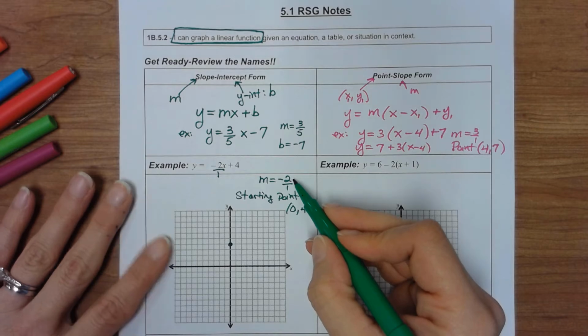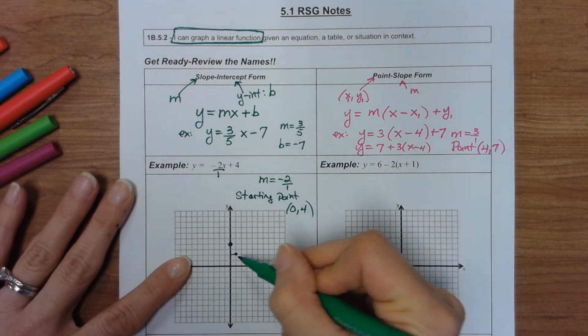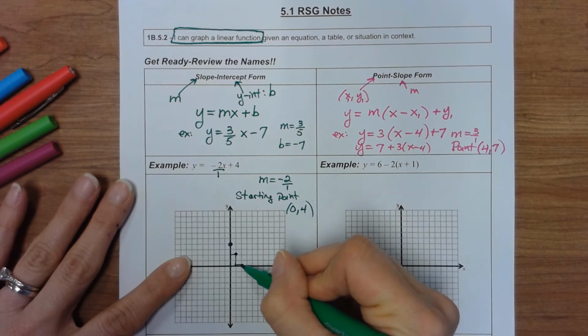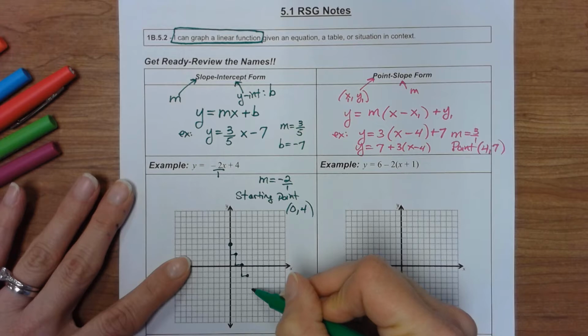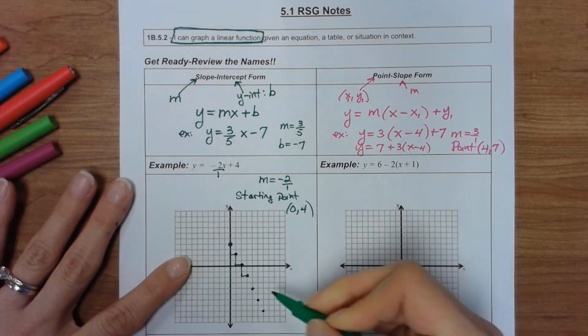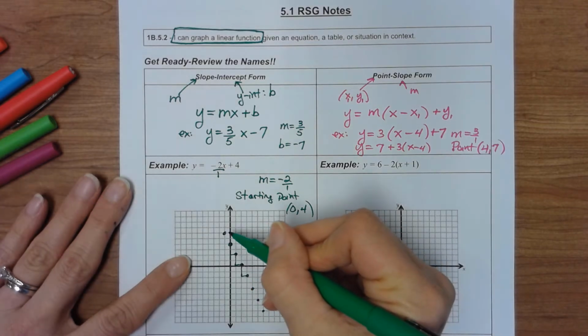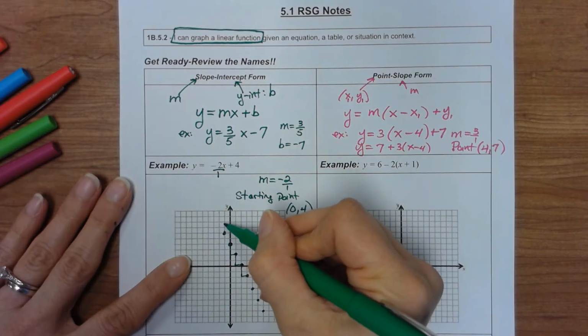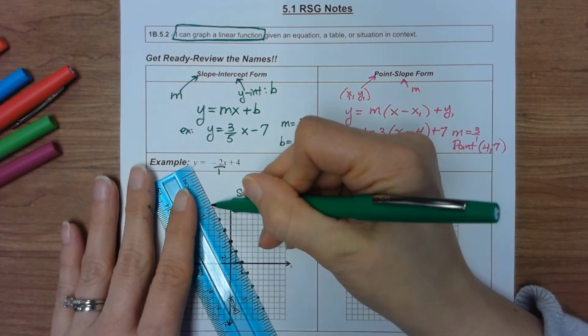Since the slope is negative, it's going to be going downhill, down 2 over 1, down 2 over 1, down 2 over 1. We want to make sure that we do as many points as possible. And we can go the other way. We would go up 2, and then we'd go left 1. Up 2, left 1. And so here is the equation of the line.